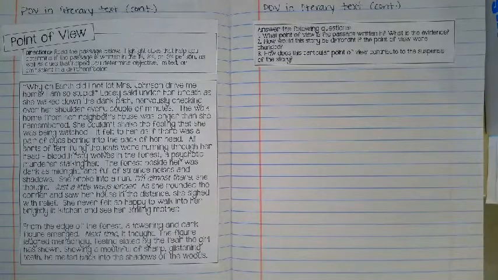So let's go ahead and look at the passage. "Why on earth did I not let Mrs. Johnson drive me home? I am so stupid," Lacey said under her breath as she walked down the dark path, nervously checking over her shoulder every couple of minutes. The walk from her neighbor's house was longer than she remembered. She couldn't shake the feeling that she was being watched. It felt to her as if there was a pair of eyes boring into the back of her head. All sorts of terrifying thoughts were running through her head. Bloodthirsty wolves in the forest, a psychotic murderer stalking her. The forest beside her was dark as midnight and full of strange noises and shadows.